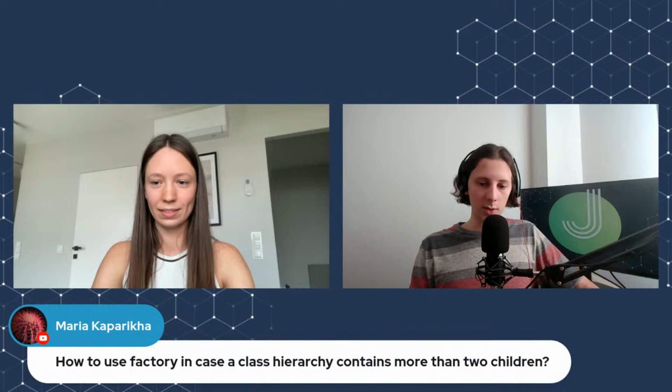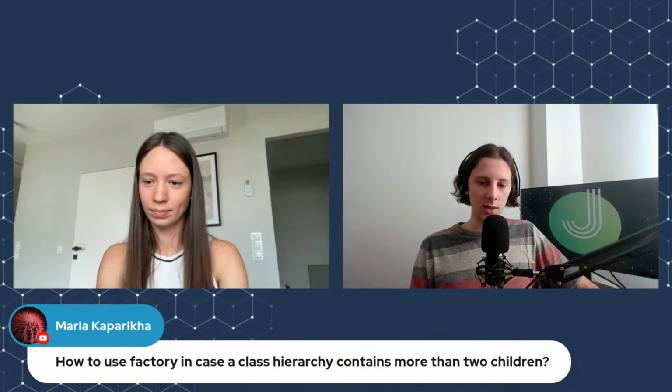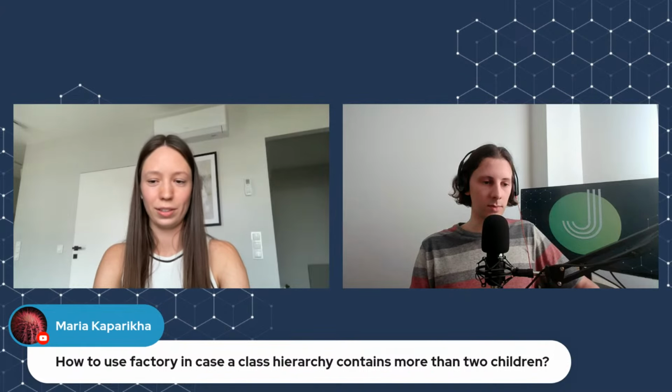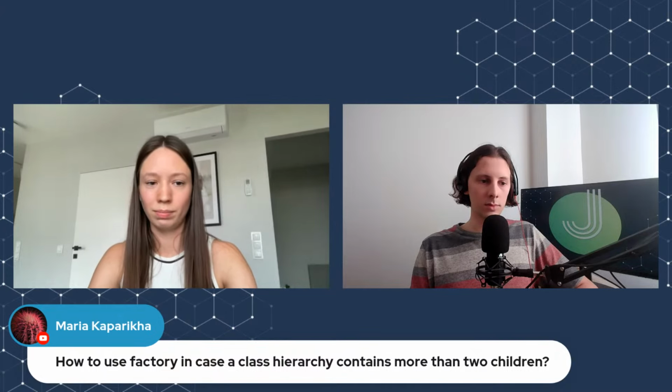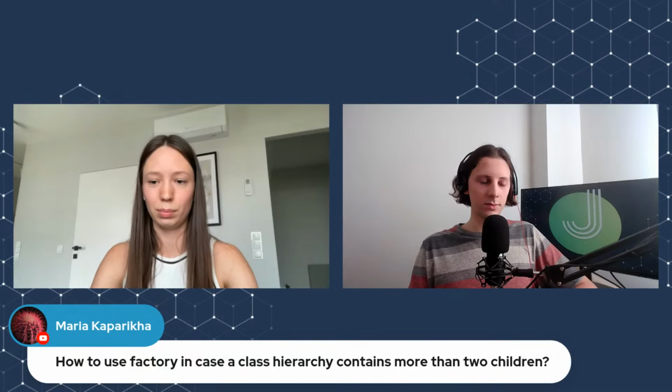Regarding the questions, we have one. How to use a factory in case a class hierarchy contains more than 2 children? All right, I have shown an example where we use a class hierarchy with 2 children, but in case of multiple children, we will use a switch component instead of if-else blocks.